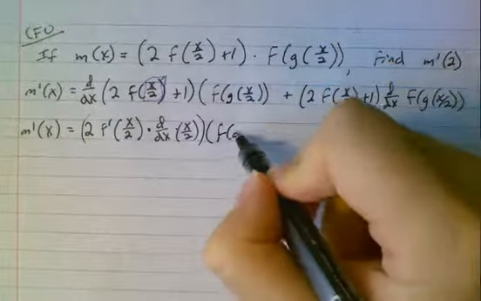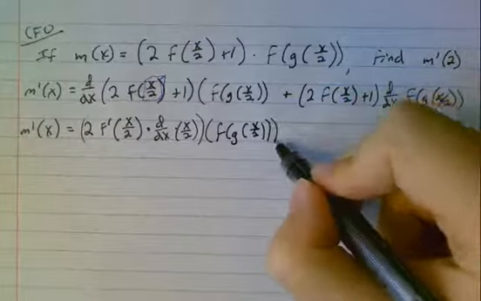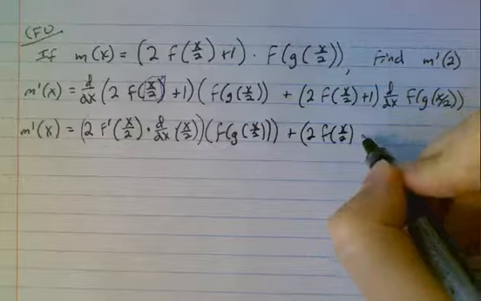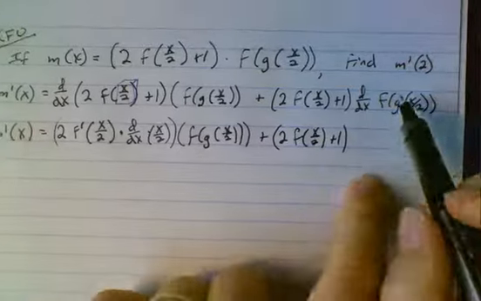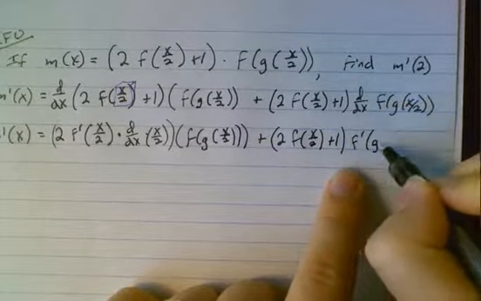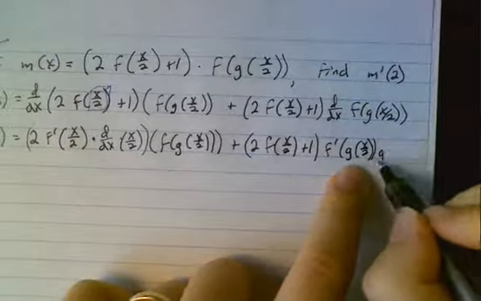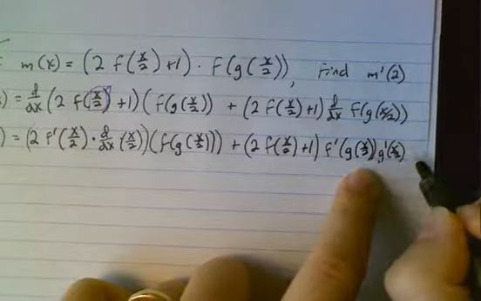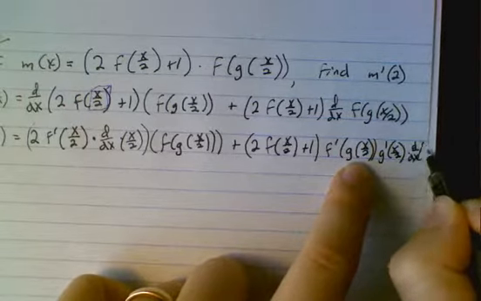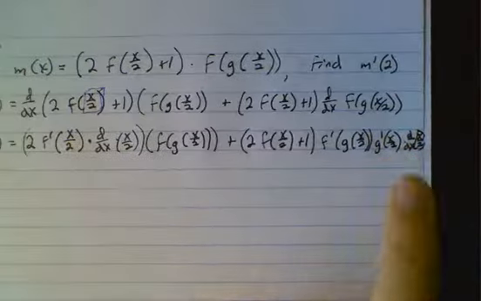Here we're going to have f of g of x over 2. This is along for the ride. And then this, we're just going to keep taking the derivative. So the derivative of the outside function, f of g of x over 2. Then we've got to take the derivative of the inside, g prime of x over 2. And then the derivative of the last inside function, derivative of x over 2. That's the derivative of x over 2. We're taking that last piece.